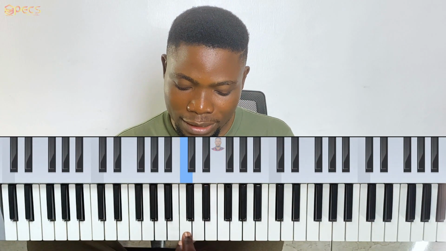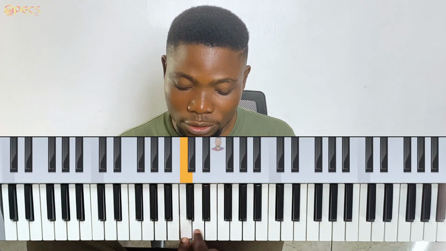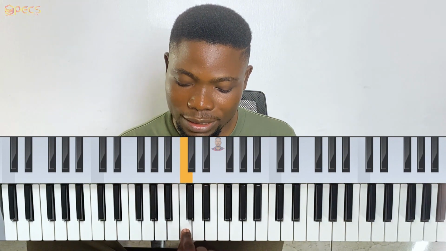So what is an interval? Interval simply means distances between notes. For example, the distance between C and D, the distance between C to E, I'm going to use C as my starting point, and the distance between C to F, and so on like that. Those are intervals. Okay, so let us understand their names.